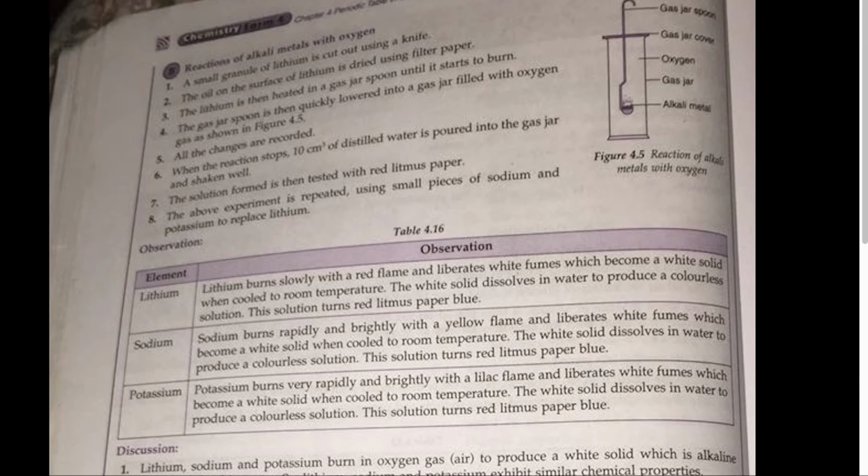Lithium is going to burn. Okay, and it burns. The colors of the flame are very important, guys. Lithium burns with a red flame, sodium burns with a yellow flame, potassium burns with a lilac flame, and lithium is going to burn the slowest, sodium in the middle, and potassium the fastest.